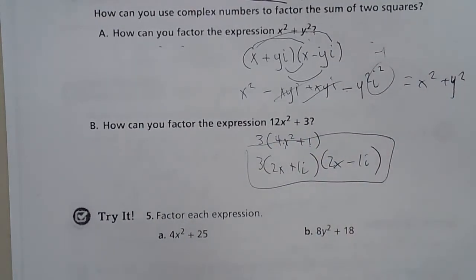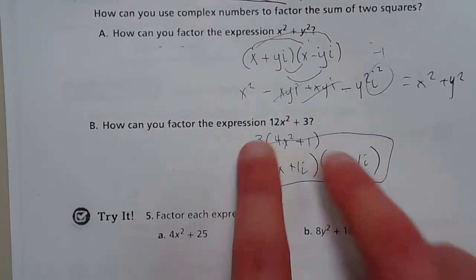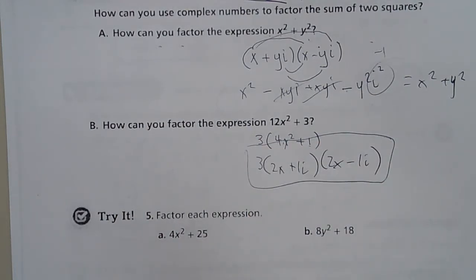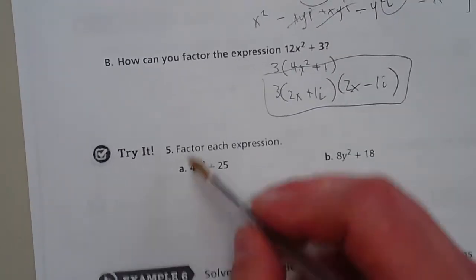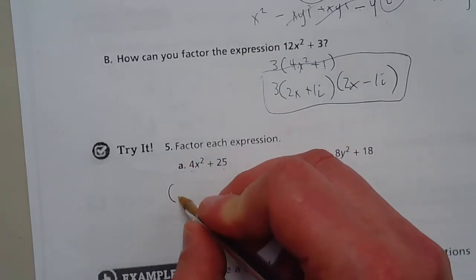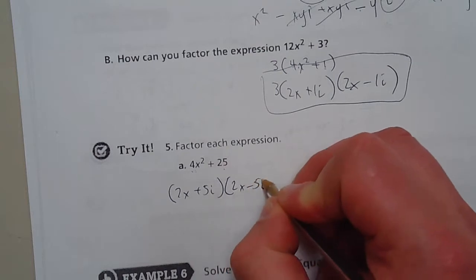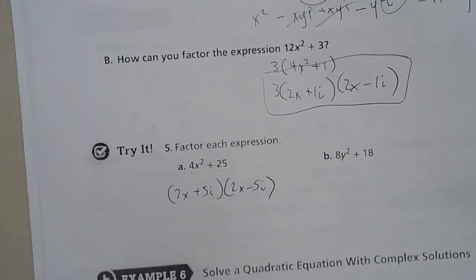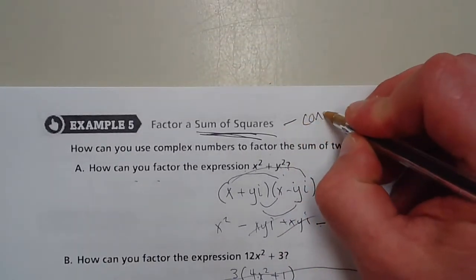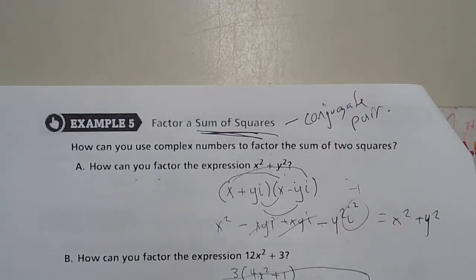And you could check this like the previous example if you want to. But again, once you notice that the two roots are just going to be the conjugates of the roots of these numbers, you're going to notice these go quick. So we'll look at a couple more. Again, that's 2x times 2x, that's 5 times 5. So 2x plus 5i and 2x minus 5i. That's going to be the conjugate pair. These will always come in conjugate pairs, if you want to write that as a note. So sum of squares, look for a conjugate pair.